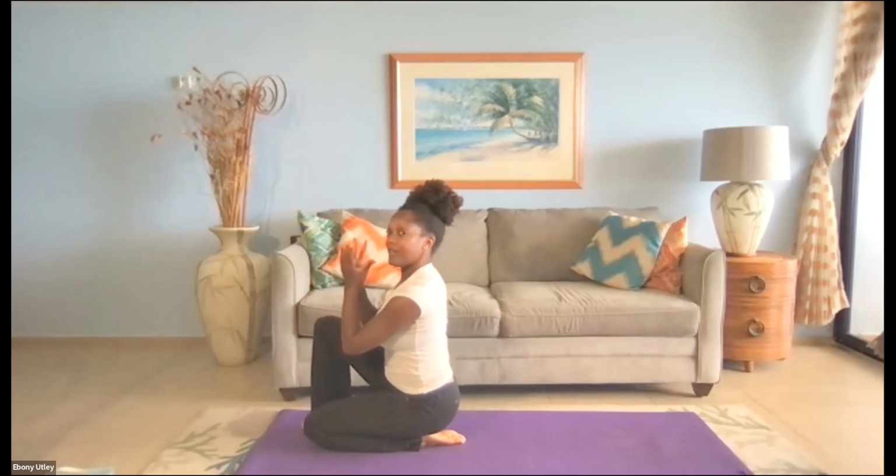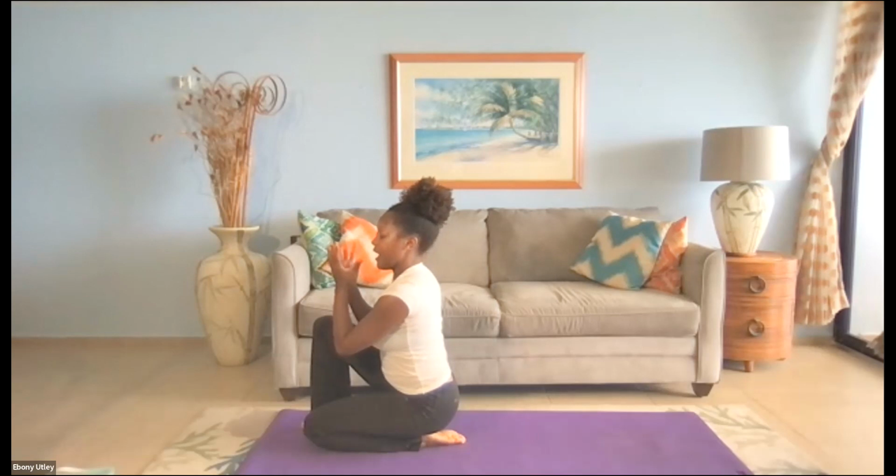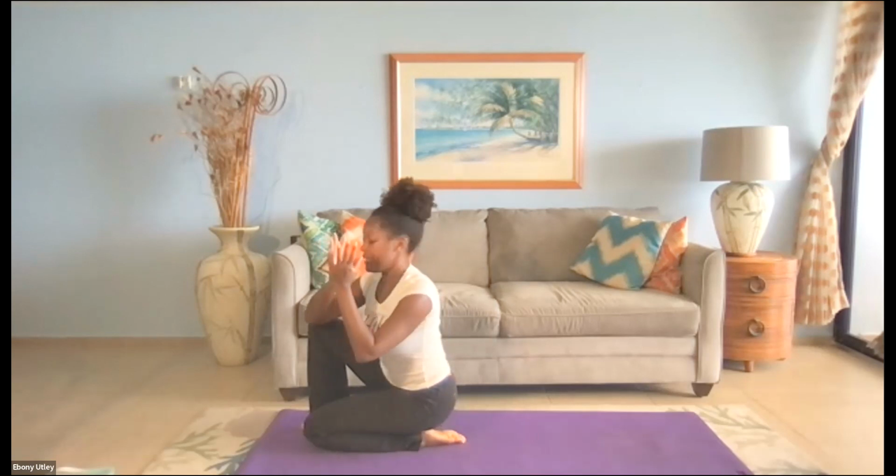Return to your lotus on an inhale. Exhale, rotate over to your open side. Bring that arm inside to give you that extra leverage for the twist. Exhale, close your lotus. Inhale, fist touch. Exhale, open. Really push that tricep into the knee.